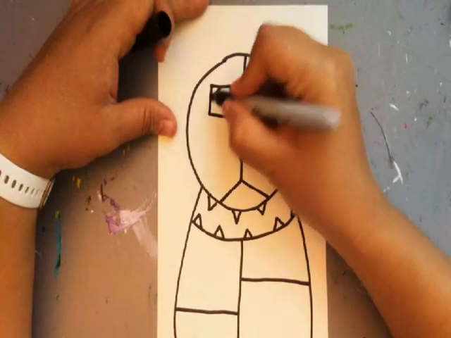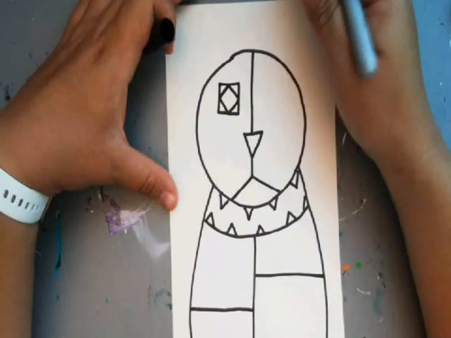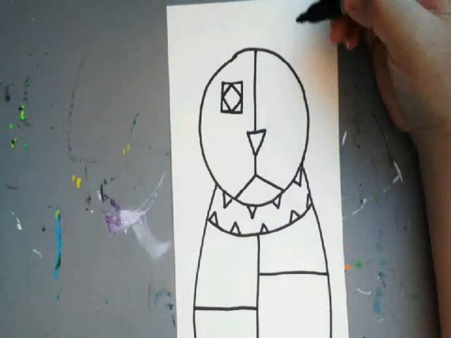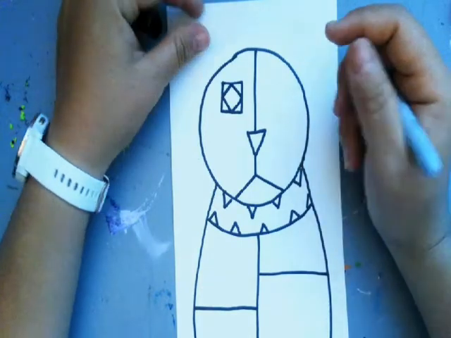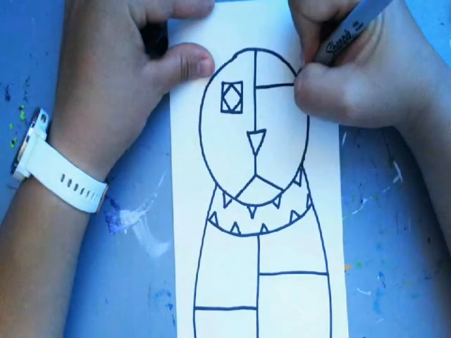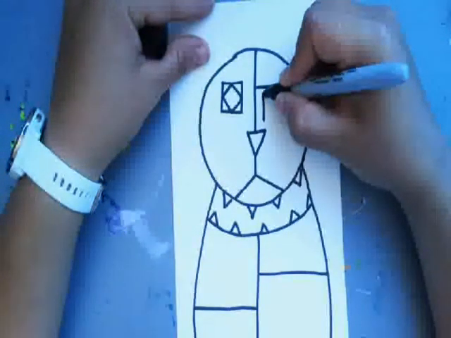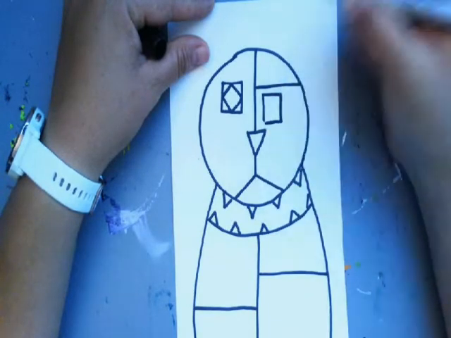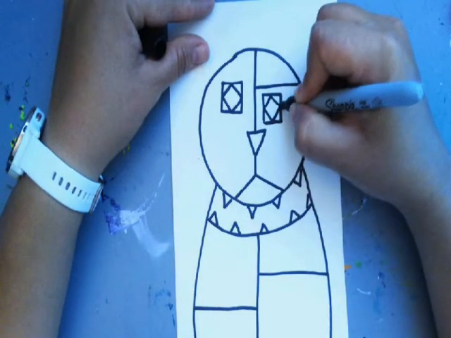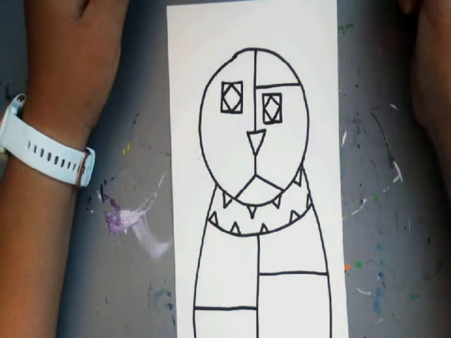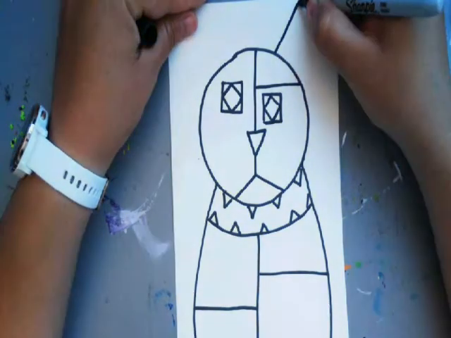inside my square, I'm actually going to do a diamond for one of the eyes. And then the other eye is not going to be perfectly symmetrical. So symmetrical means it's the same on both sides. We are not going to do the same on both sides. So from here, I'm going to do a line, and then I'm going to do another box. So this eye is going to be slightly lower than the first one, and there will also be a diamond in it. Awesome, so far so good. From here, we're going to do two ears.